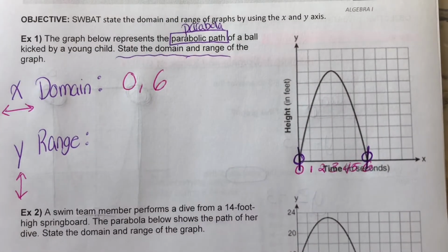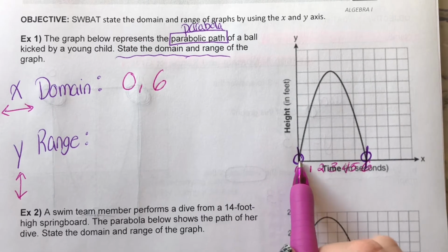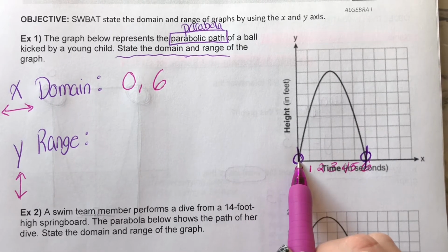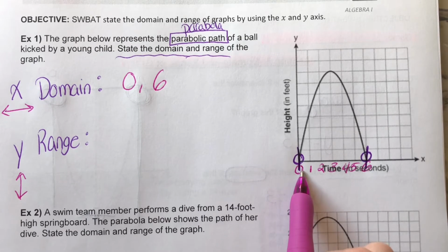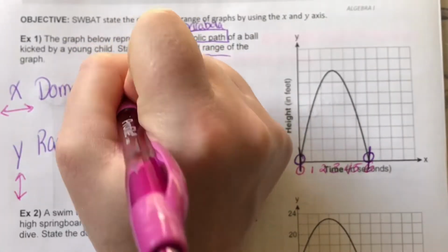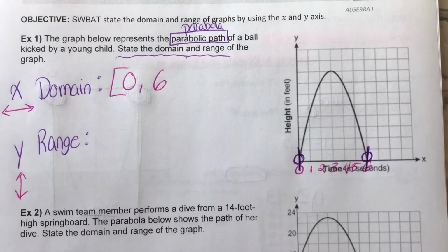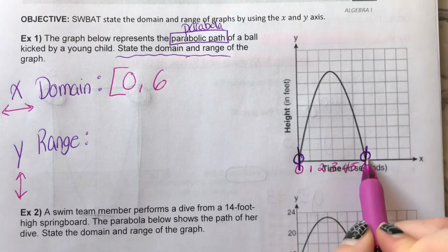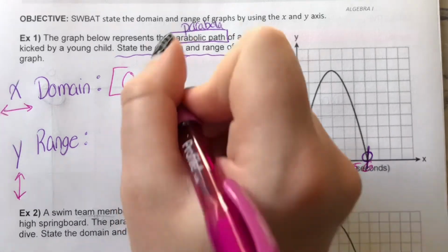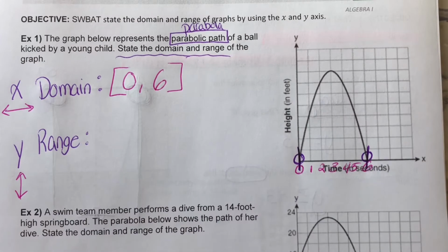And now I have to decide if those are going to get parentheses, brackets, what's going on here. Well, this is an actual point that's plotted on my parabola. This is where it starts. It starts at 0. So because this is a plotted point, it's going to get a bracket. 0 is included. Same thing with 6. My parabola is ending at 6. 6 is a point that is on that graph. So 6 will also get a bracket as well.